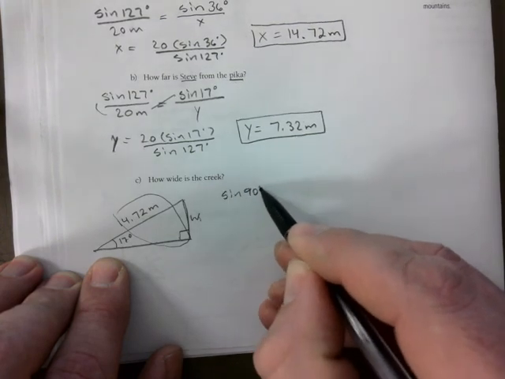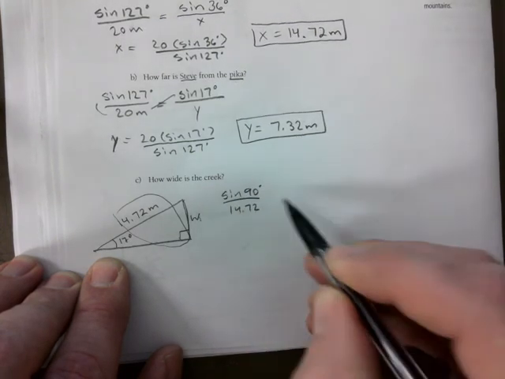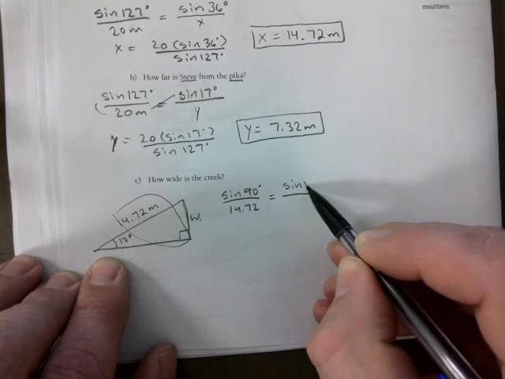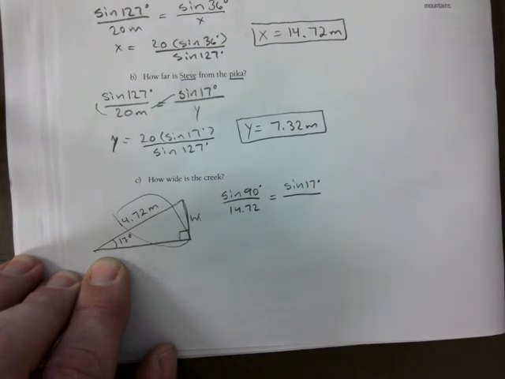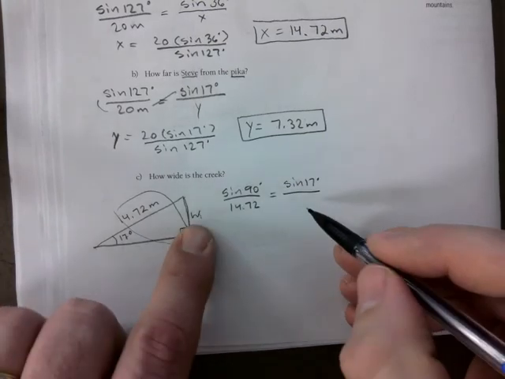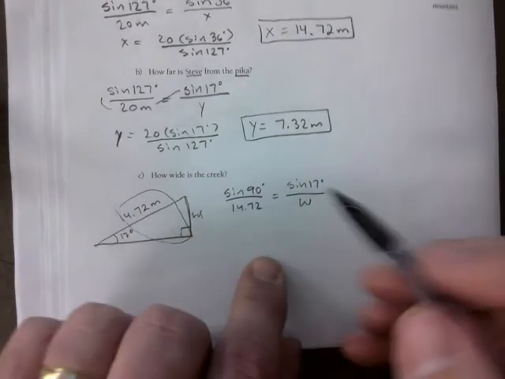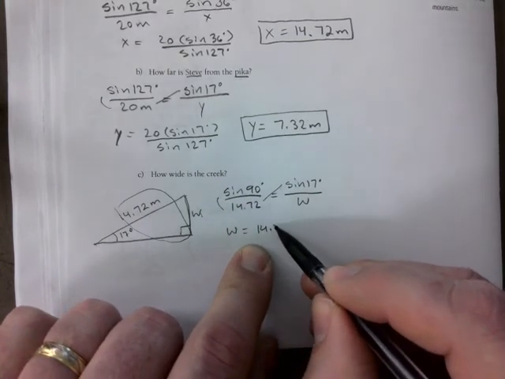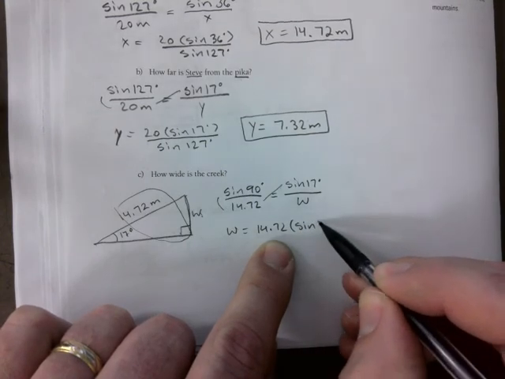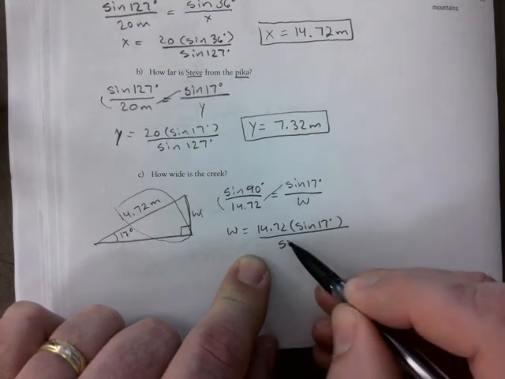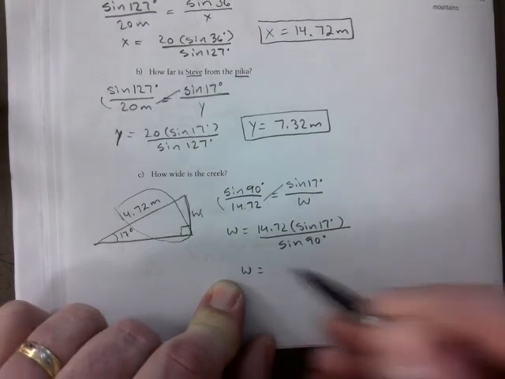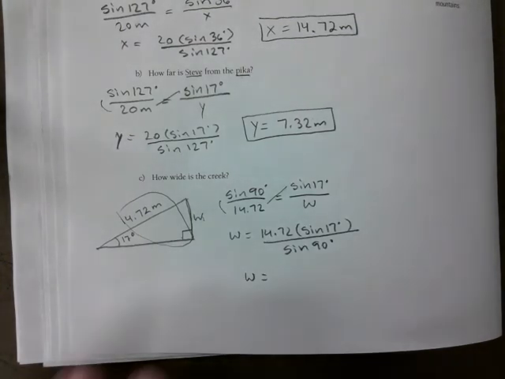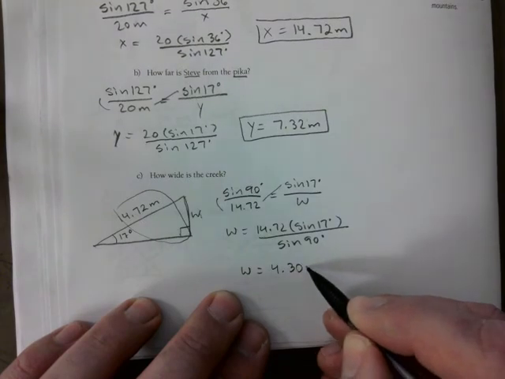sine of 90 over 14.72. Make sure you write this down because this is where you need to be careful when you cut that you put the correct information in, right? So W is here. So we cross multiply and divide. What's sine of 90 again? Were you paying attention? Sine of 90 is 1. So it really isn't relevant in your calculation, but I would still want you to keep it there. So if you cross multiply and divide, you get 4.30 meters.